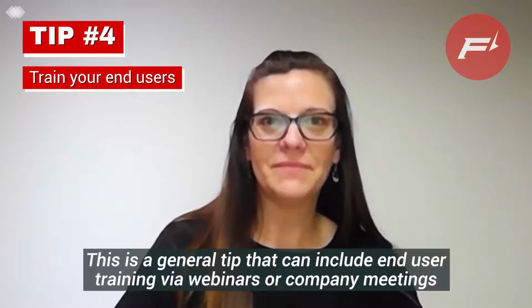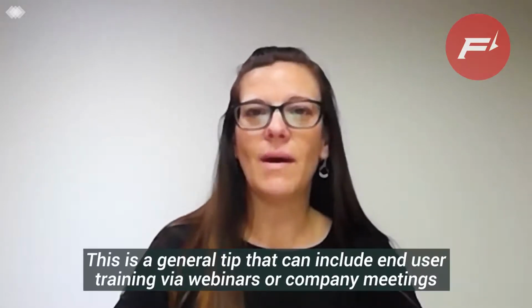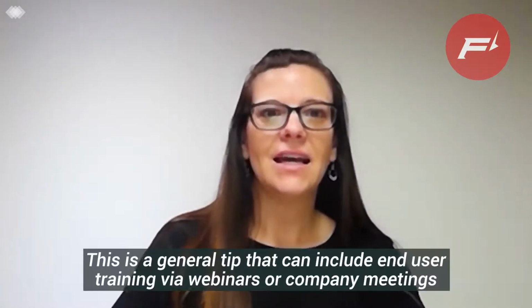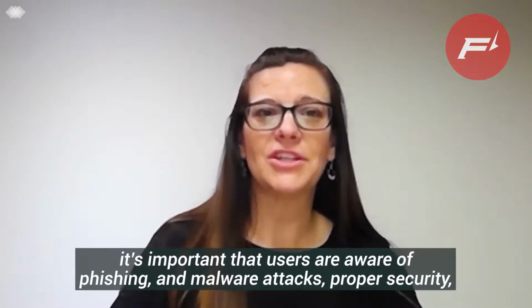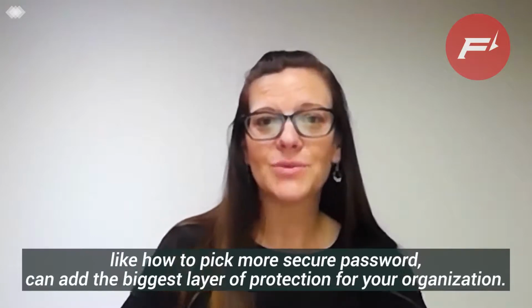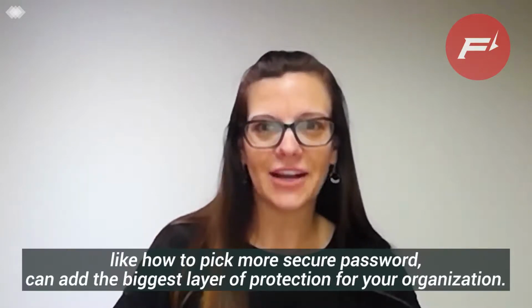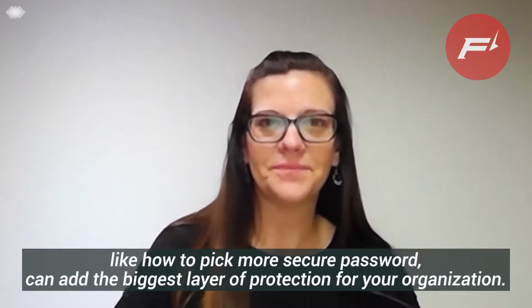Tip number 4, train your users. This is a general tip that can include end user training via webinars or company meetings. It's important that users are aware of phishing and malware attacks, proper security, like how to pick a more secure password. This can add the biggest layer of security for your organization.